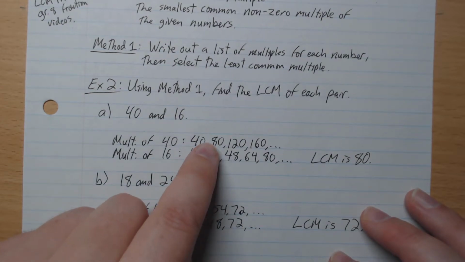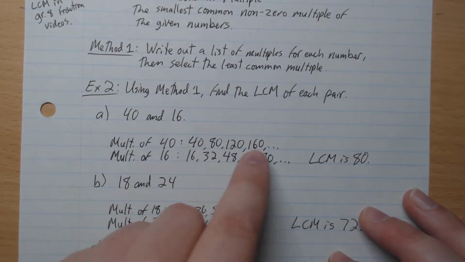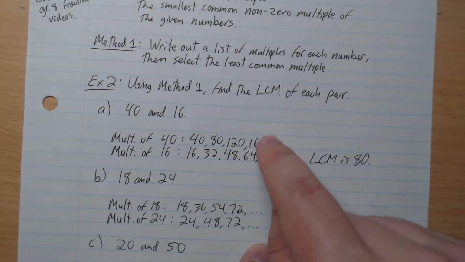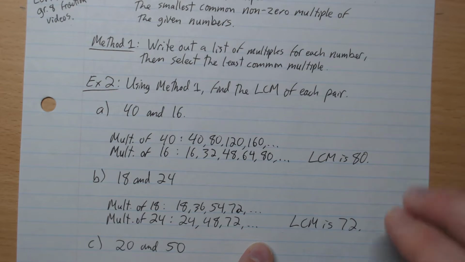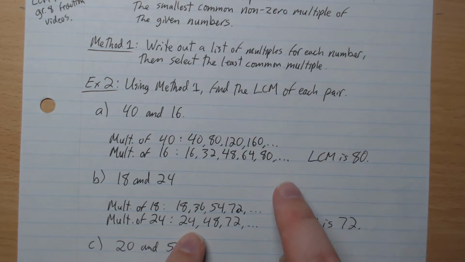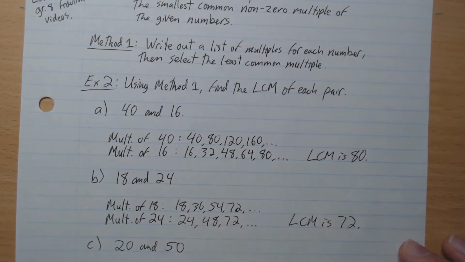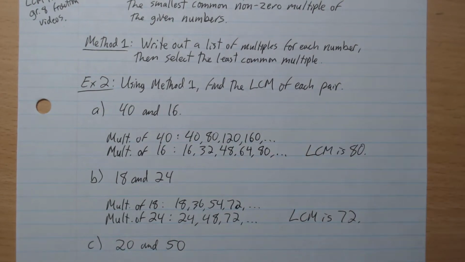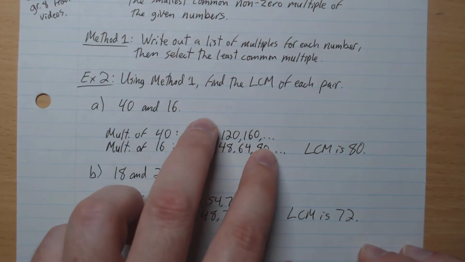Now we notice that there's a multiple that's in common here. 80 and 80. This is a multiple that's in common for both, and it's the smallest one. If we were to keep writing these numbers, there would be also other multiples that match. What we're doing with the LCM is looking for the smallest multiple that arises. The first one that arises is 80, and so that is our LCM. If you kept going, you would get other multiples, but they wouldn't be the least common one. They would just be another common multiple. LCM, we're looking for the smallest multiple.